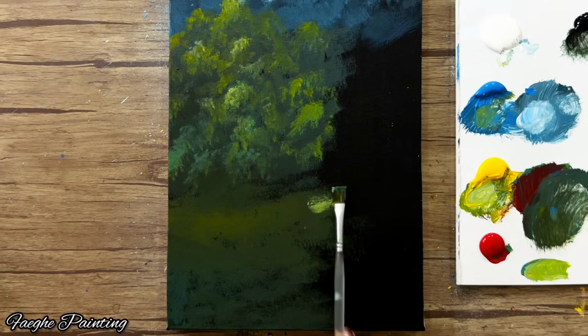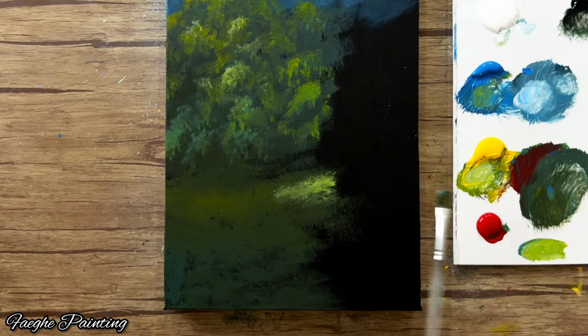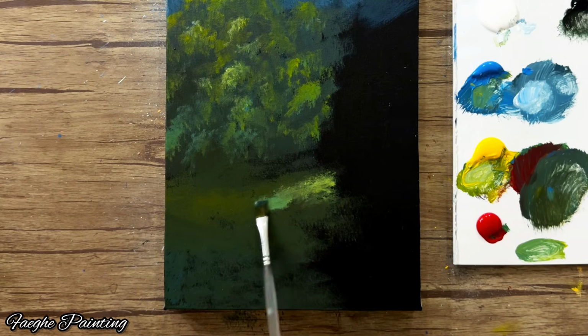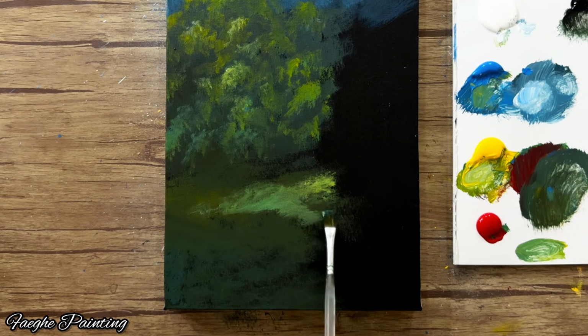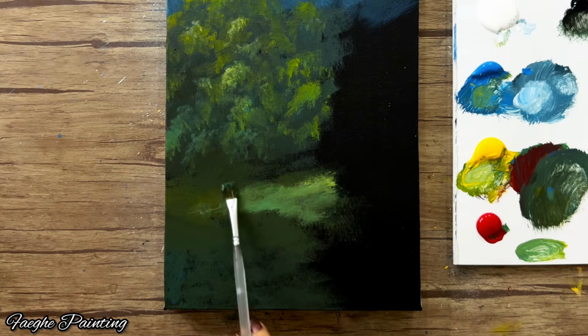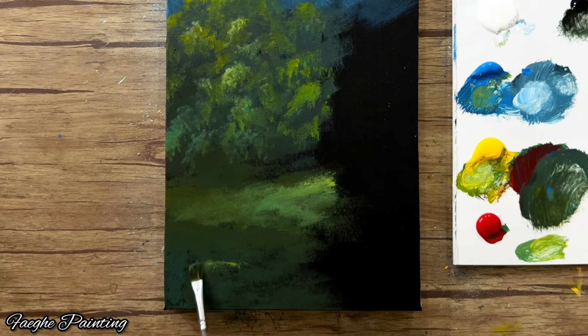I also add a few subtle highlights to the grass and plants near the ground. Everything is still kept relatively soft and atmospheric. This is important because I want the elements in the foreground to become sharper and more detailed as we move closer to the viewer.